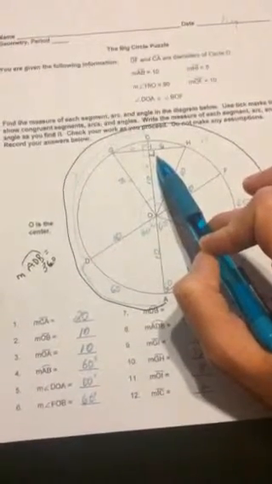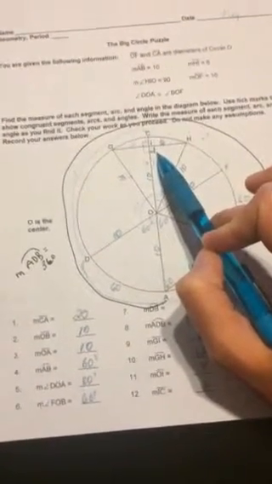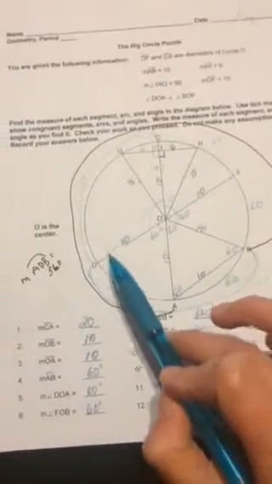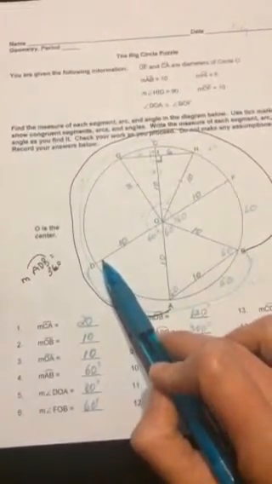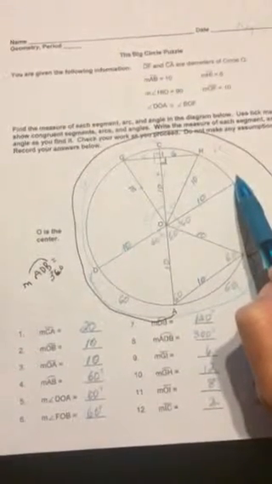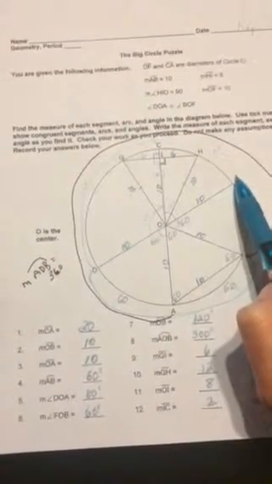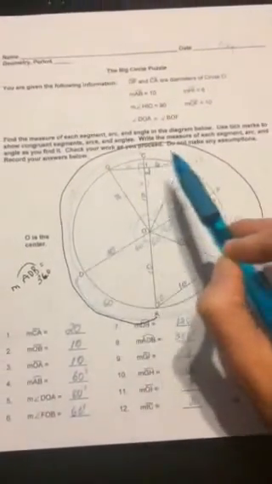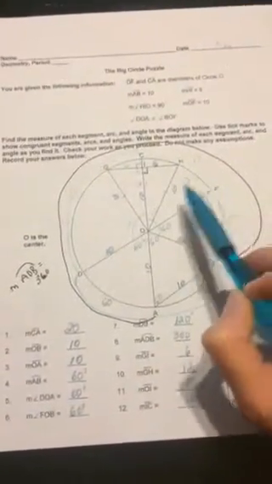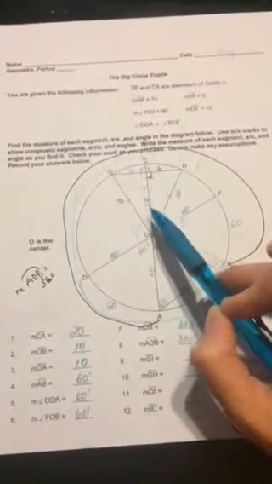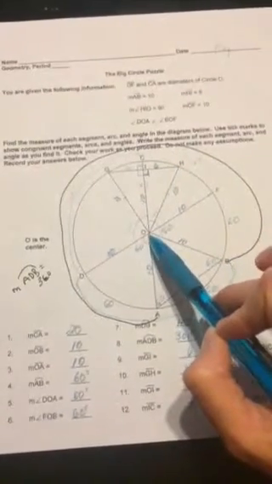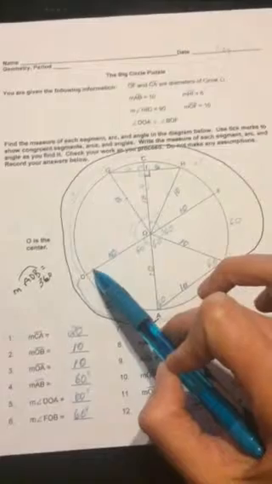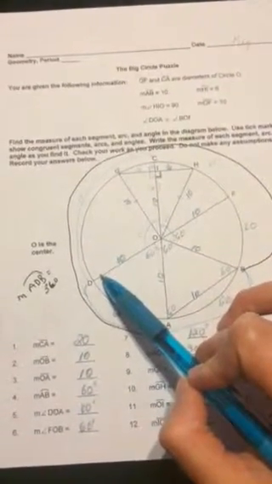Okay, where are we now? Arc DF. Did we do that yet? Arc DF is a semicircle. Okay. Arc DF is a semicircle, so we can figure out angle COD the same way that we've done before. If DF is a semicircle, we're going to figure out angle COD that same way. Hold on just a second.